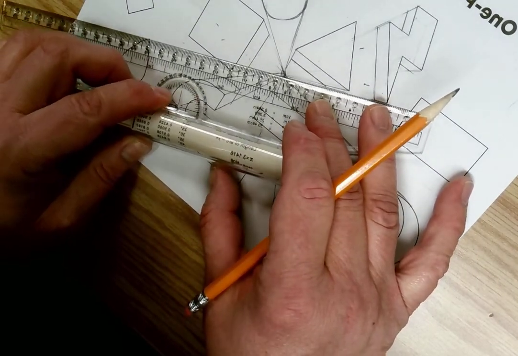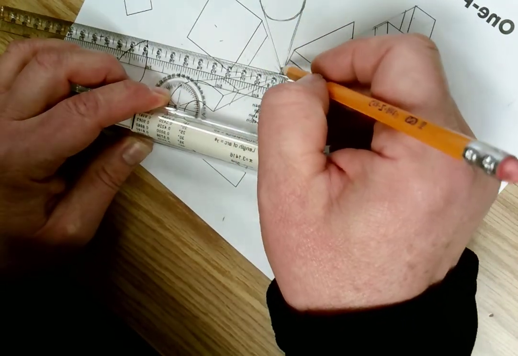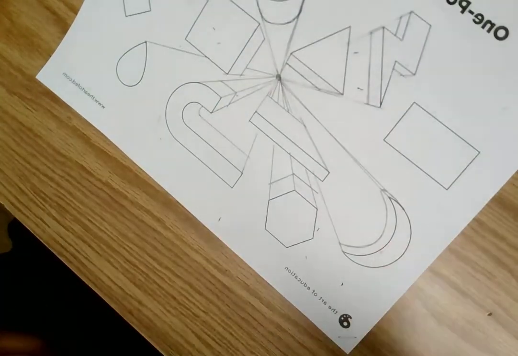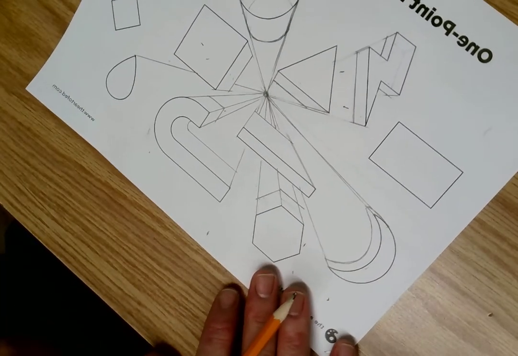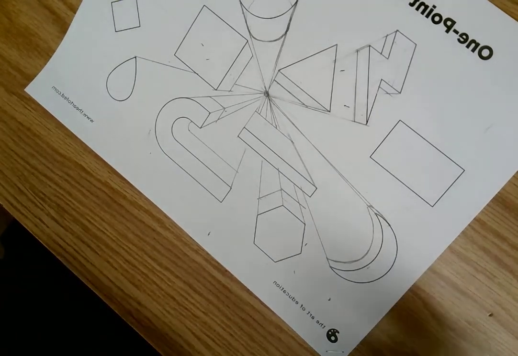Now the teardrop, did anybody have problems with the teardrop? What I noticed a lot of people did was they did the one line. But if there's a top, there's a bottom.